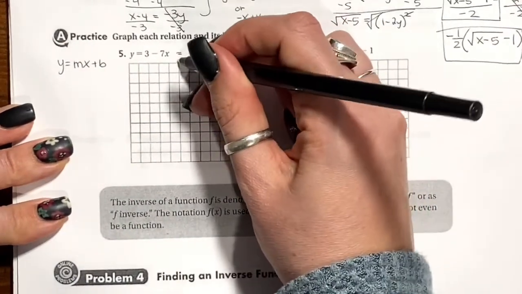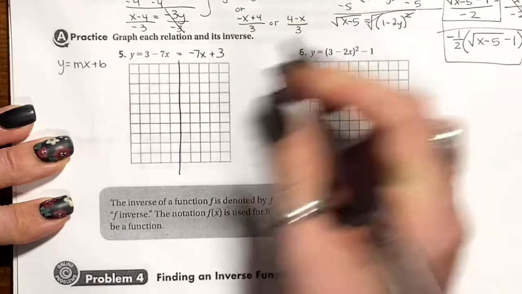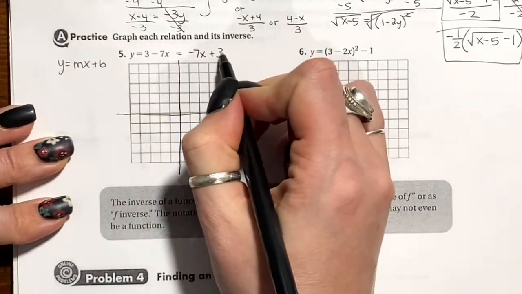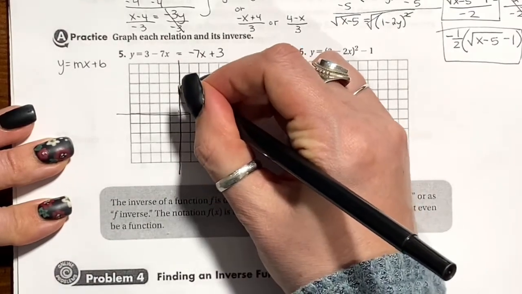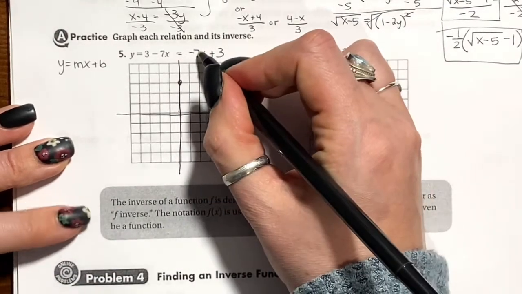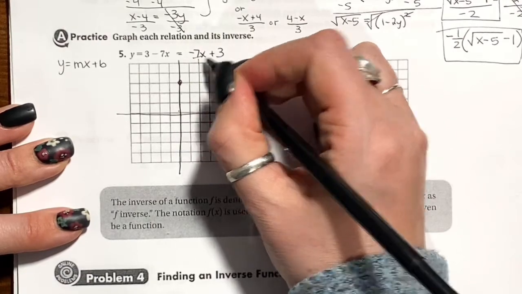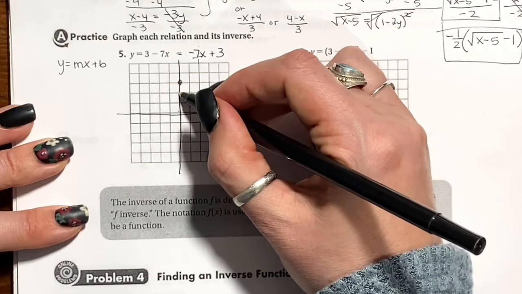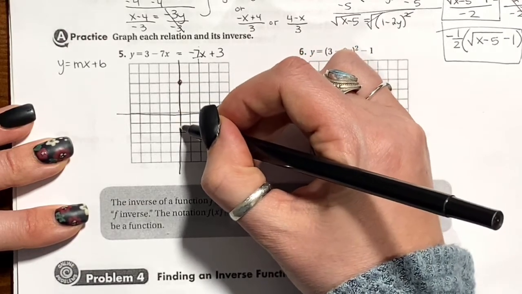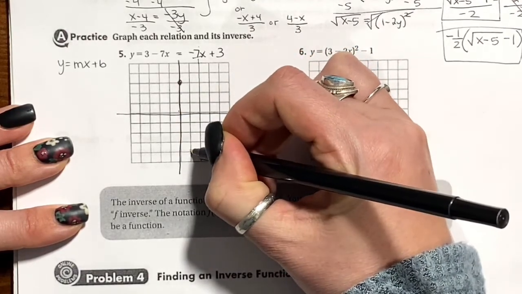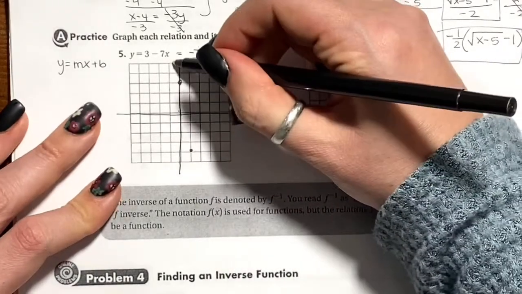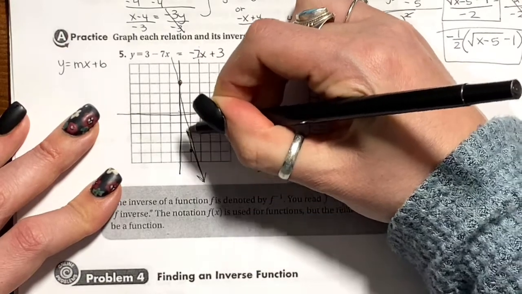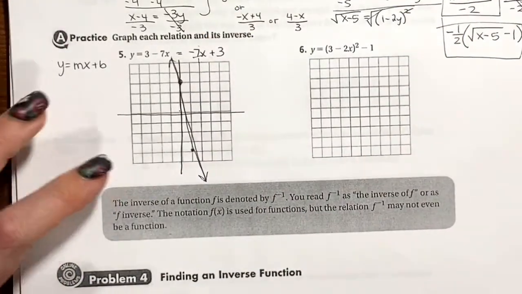So if I go and put my axis on, here's our x-axis, our y-intercept is at 3, so 1, 2, 3. And our slope is a negative 7, so you can think of that as negative 7 over 1. So think of that again as your rise over your run. We're going down 7, 5, 6, 7, and then over 1. So I'm only going to be able to fit 1 on here. So this is a really steep line. And then connect your dots. Oh, that was a really bad connection. There we go. A little better.